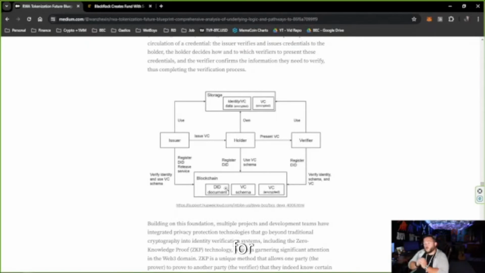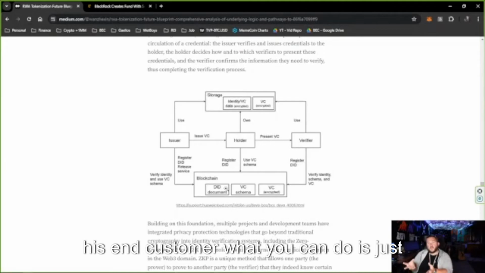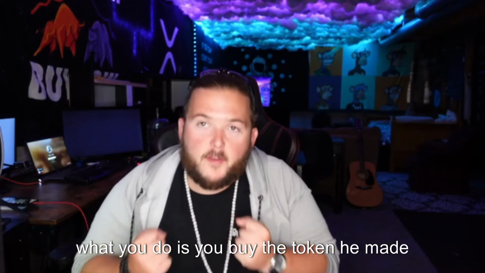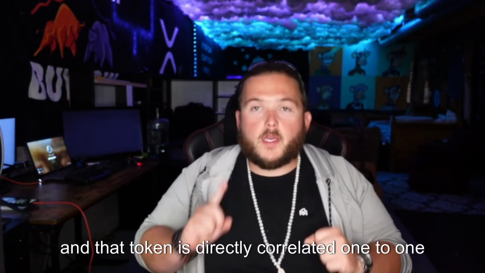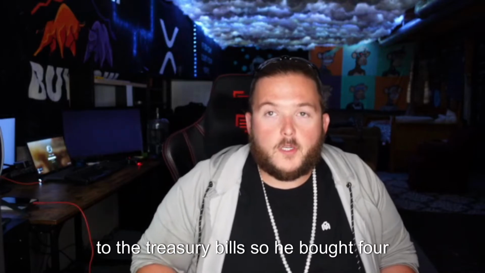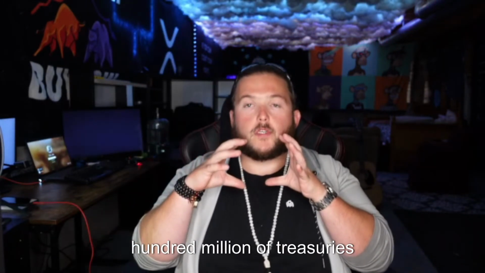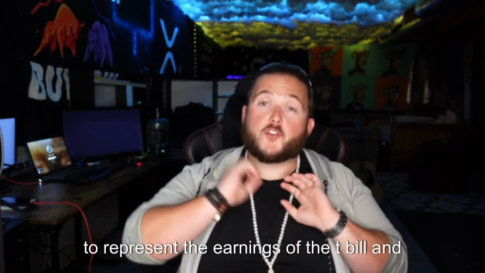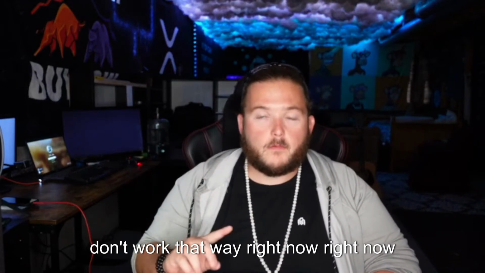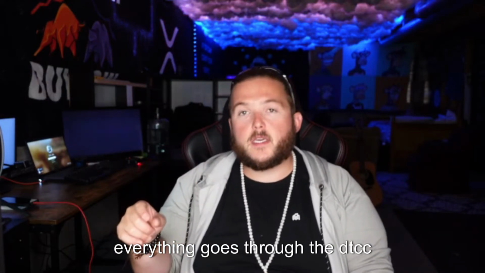And for his end customer, what you can do is just buy the token, right? You buy the token he made, and that token is directly correlated 1 to 1 to the treasury bills. So he bought 400 million of treasuries, issued a stable coin with a 5% yield, to represent the earnings of the T bill and distribute those earnings to whoever bought the stable coin. And what you need to understand is they don't work that way right now. Right now, everything goes through the DTCC.